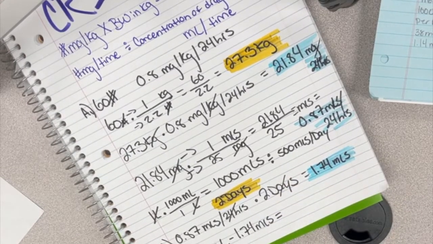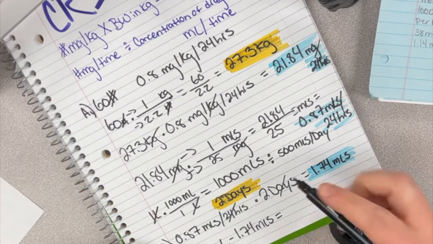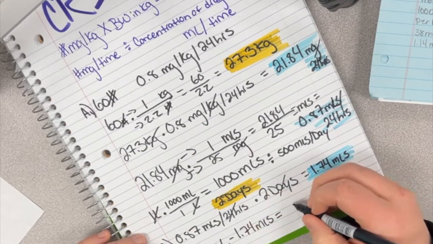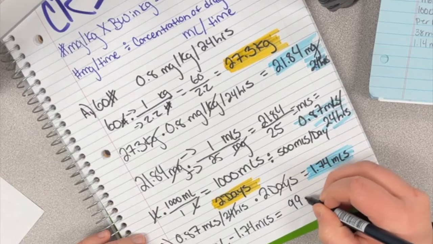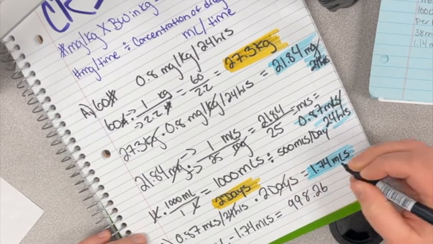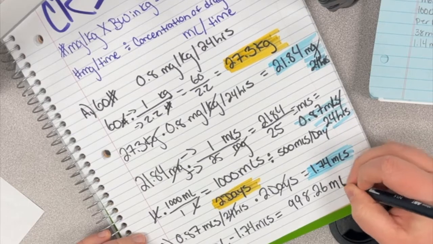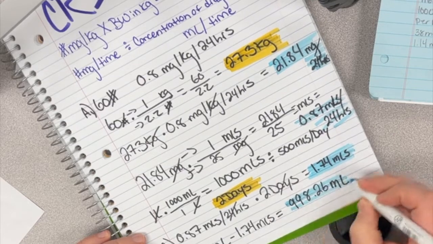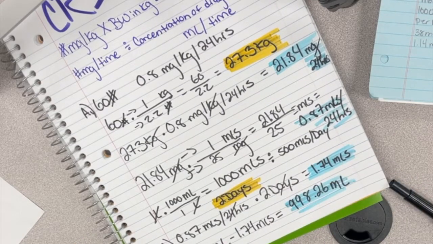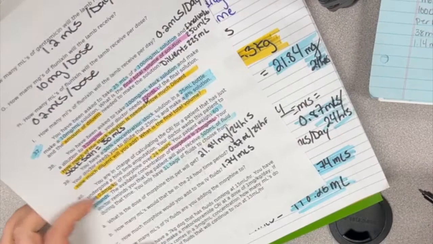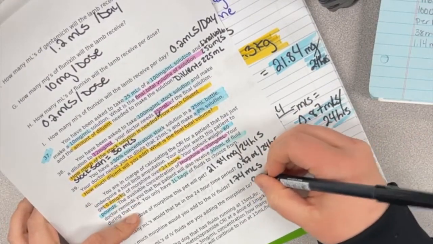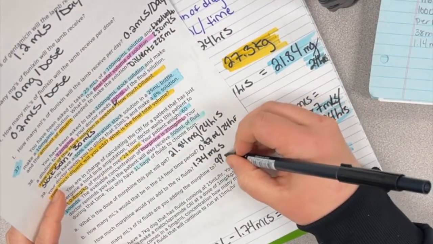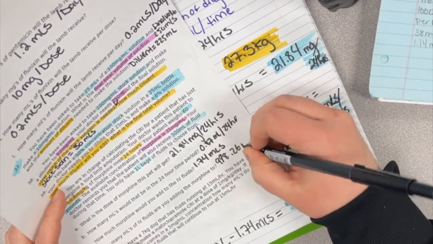If you pull out that handy dandy calculator, 1,000 minus 1.74 means that we are adding that 1.74 mLs of morphine to 998.26 mLs of fluid. That is the answer to D. I almost put 9.98. So 998.26 mLs.